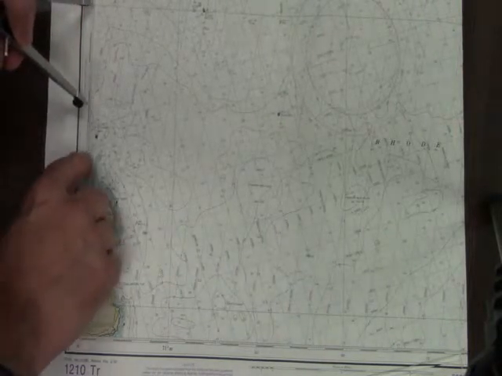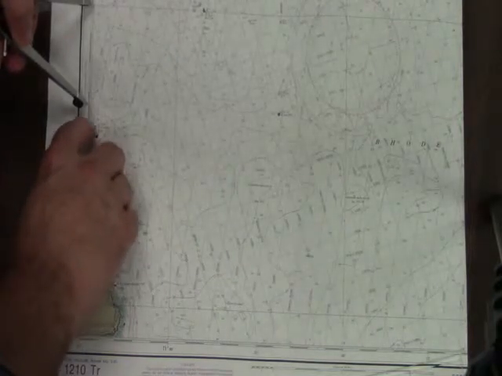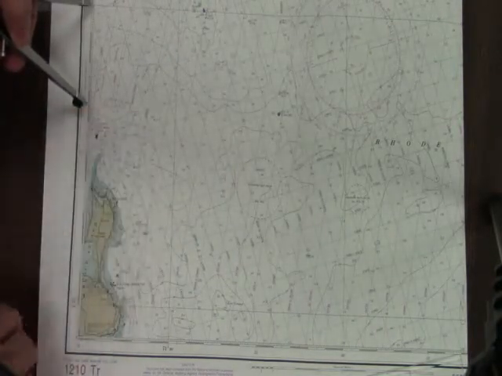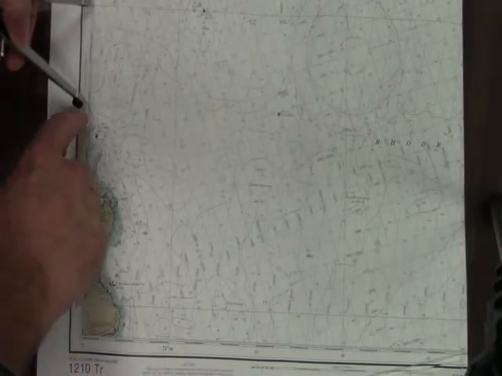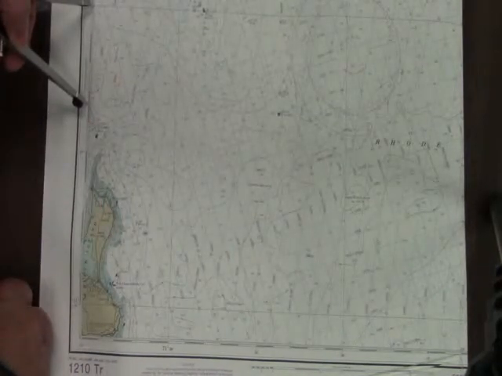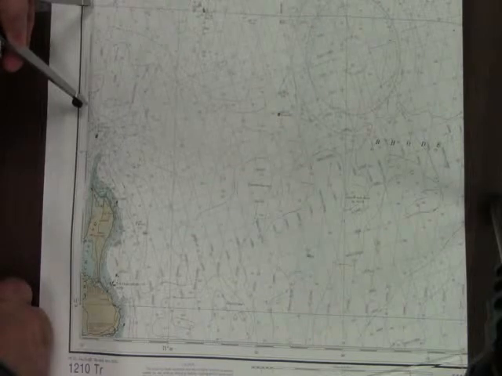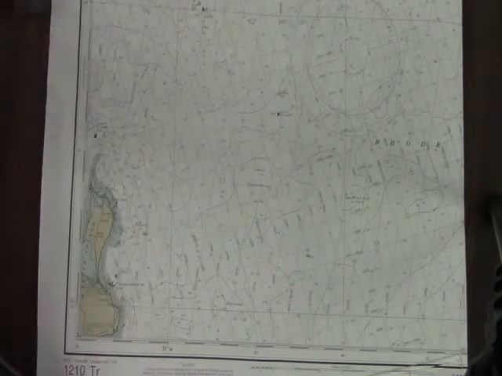So this is 15, 16.6. So we have 41 degrees, 16.6 latitude. And that's the easiest way to get longitude and latitude. Let's do a distance off.